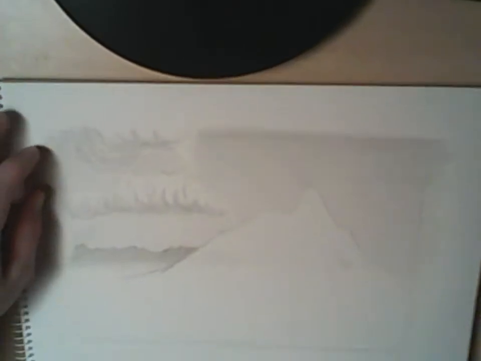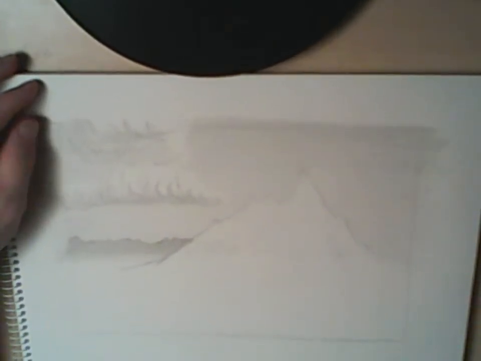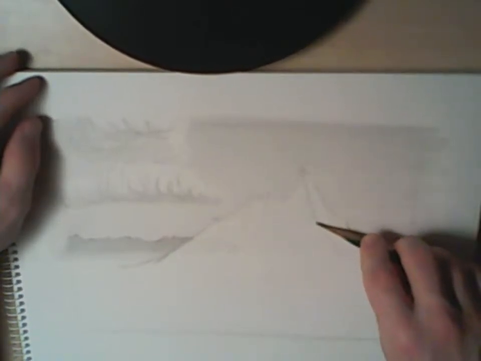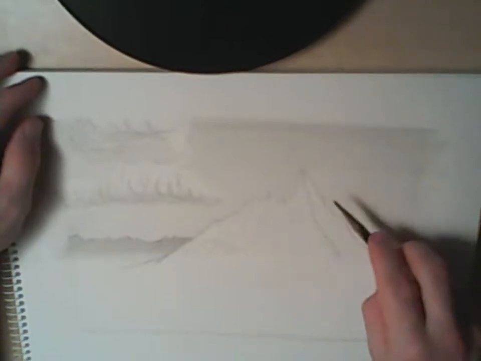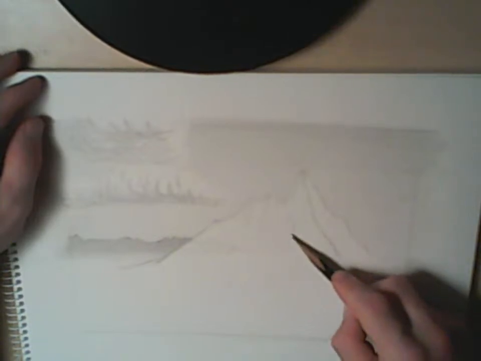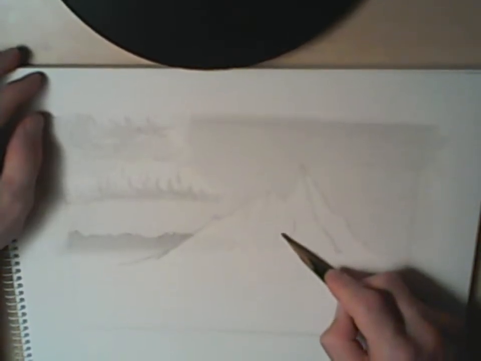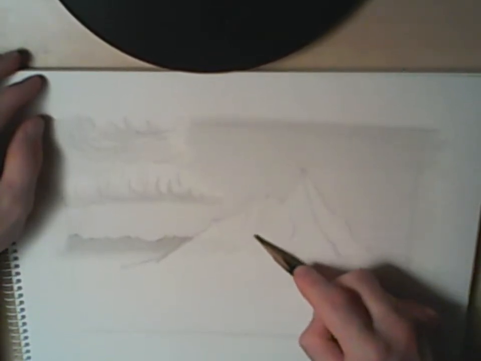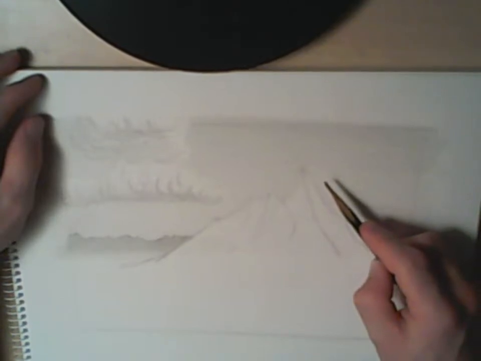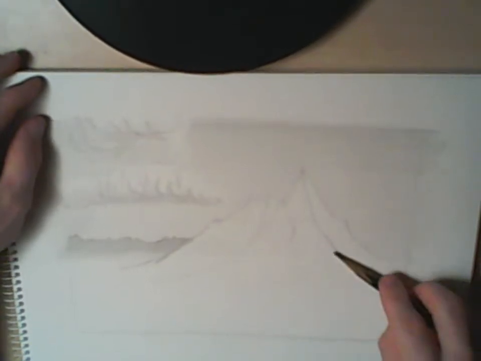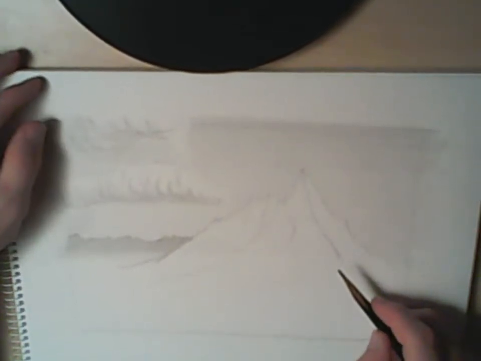Okay. Now let's draw those lines again. Not quite sure how I'm going to shape it right here. Yeah, I think that's what it's going to be. Like this. Okay.